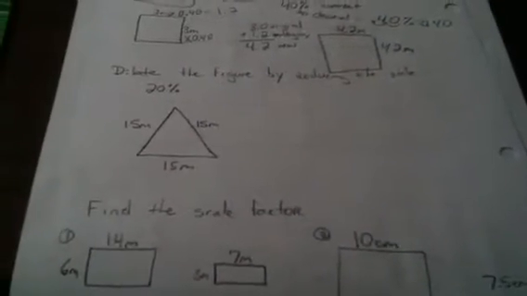Okay, so I'm going to give you a second. Actually, a little bit more than a second. I'm going to ask you to do this second one by yourself. So let's try this second one by yourself. Dilate the figure by reducing the side 20%.